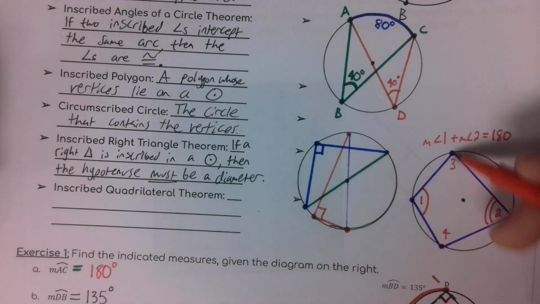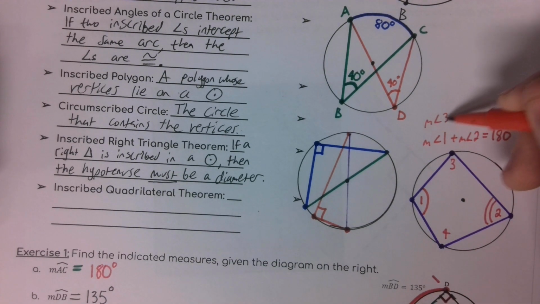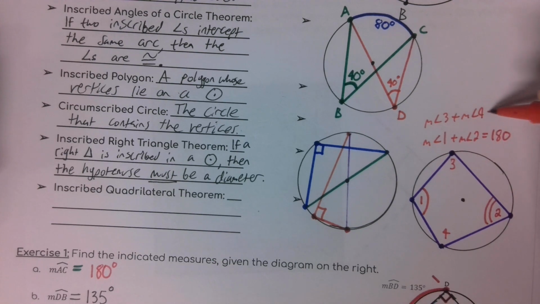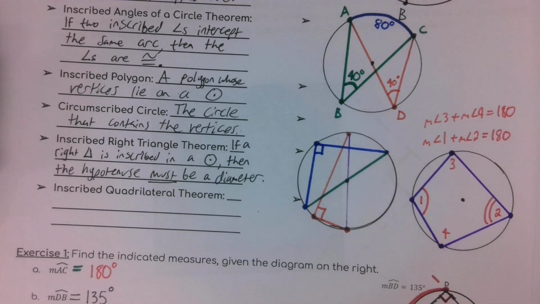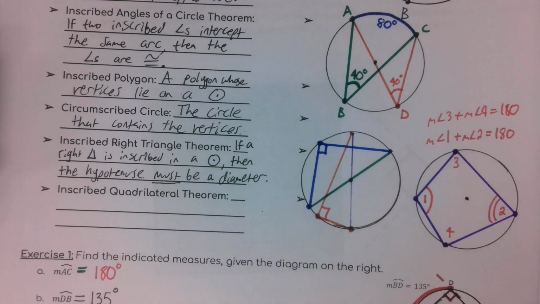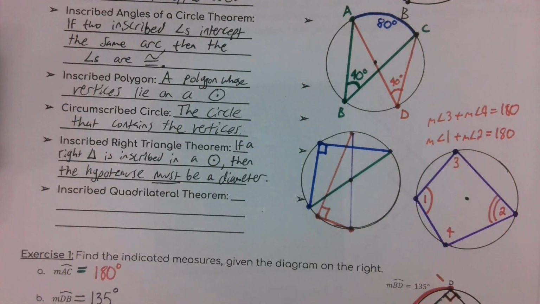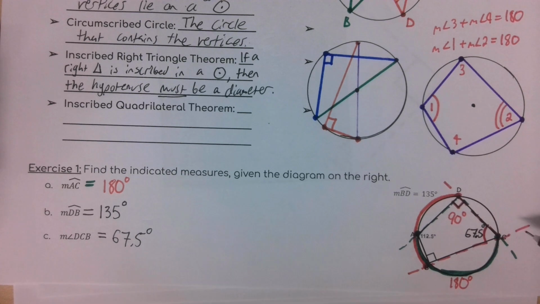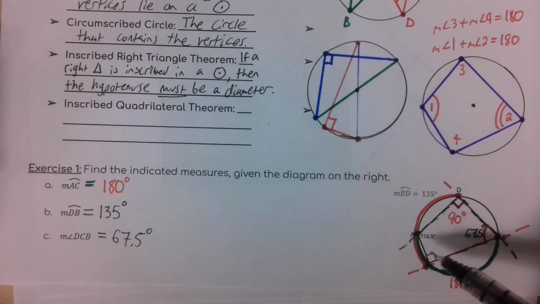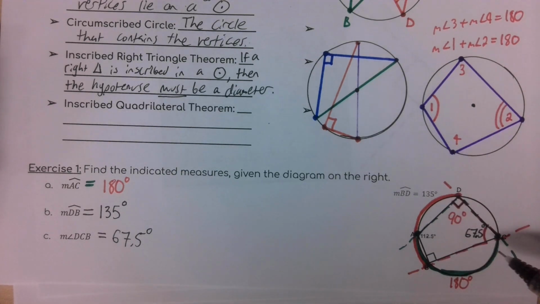The same can be said of 3 and 4. The measure of angle 3 plus the measure of angle 4 equals 180. Whenever you have a quadrilateral in a circle, the opposite angles add up to 180. That's why this problem down here works so well. Try adding 112.5 plus 67.5, and you will get 180.